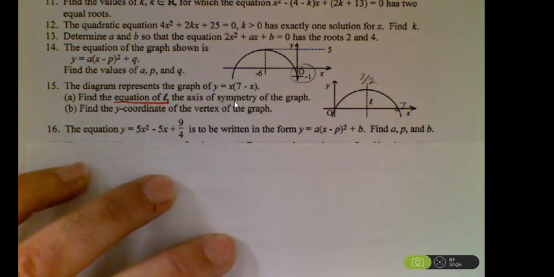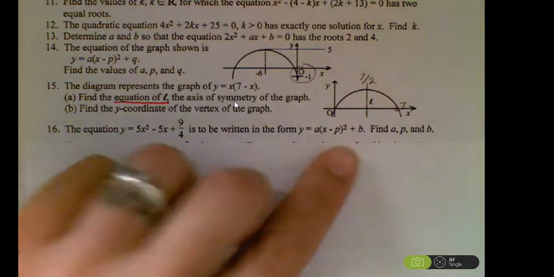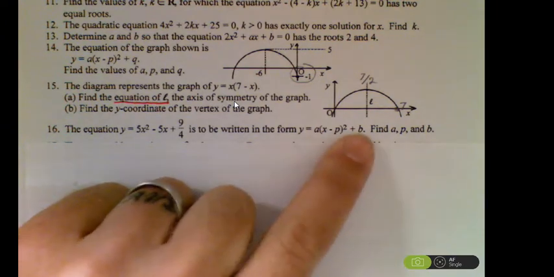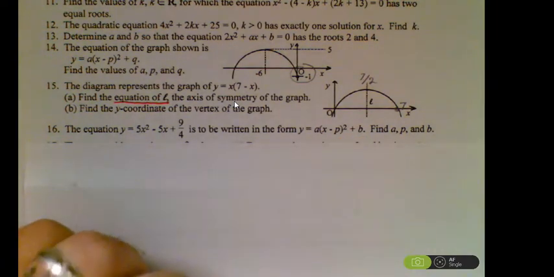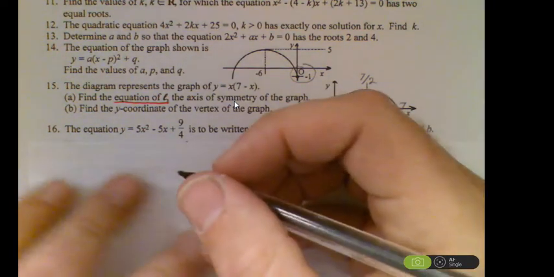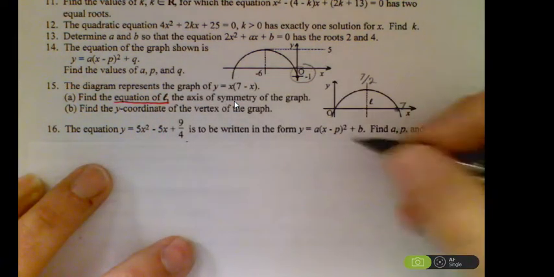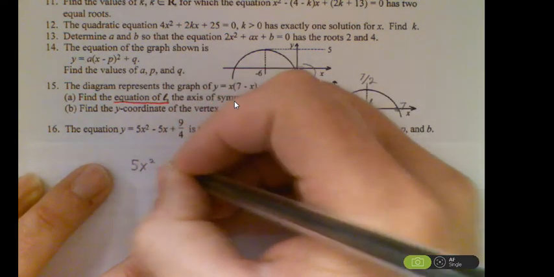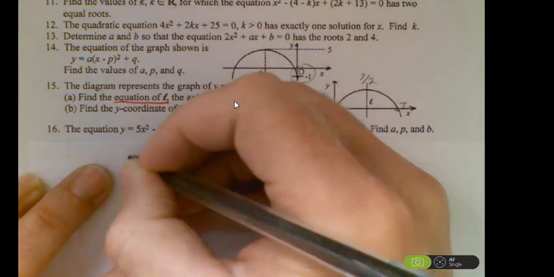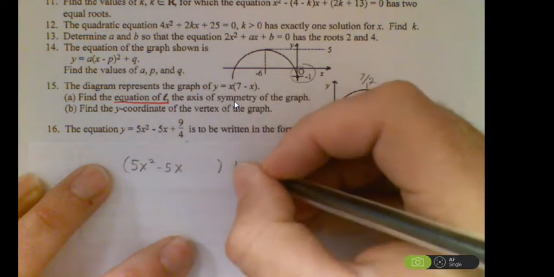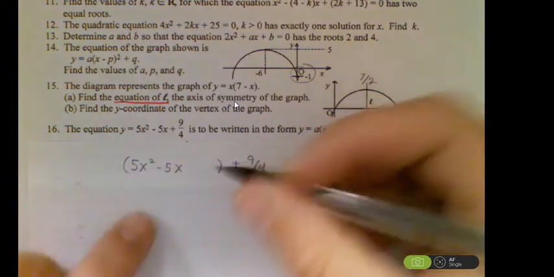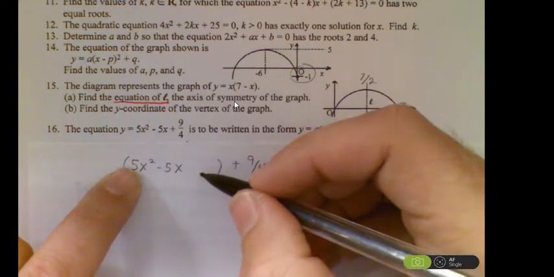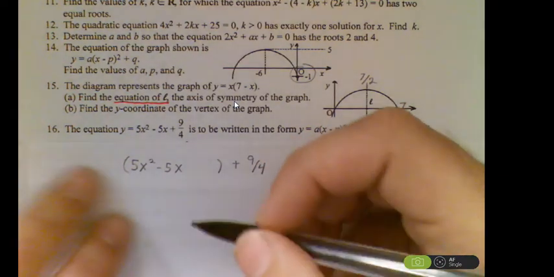So they've given us another quadratic function, and they want us to rewrite it into this form. And once it's in that form, we can then identify what is sitting in those places for a, p, and b. So on this one, we can just use a little completing the square process in order to reformat it to look like this. So I got my 5x squared minus 5x, and I'm going to separate out my 9/4. Before you complete the square, you got to pull out this initial term. We don't ever complete the square with a number here other than 1. So I got to divide out the 5.